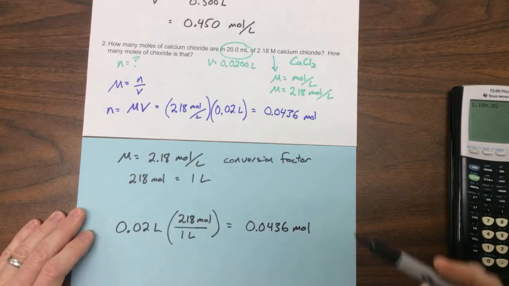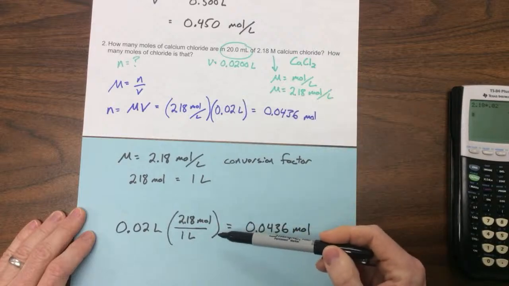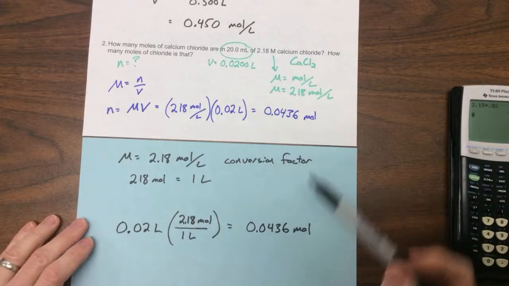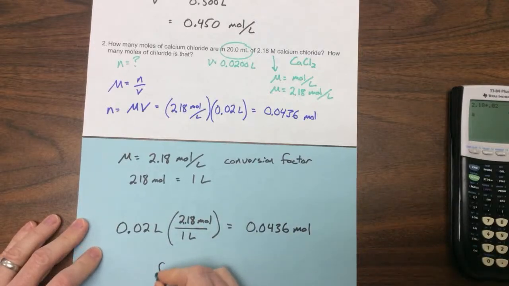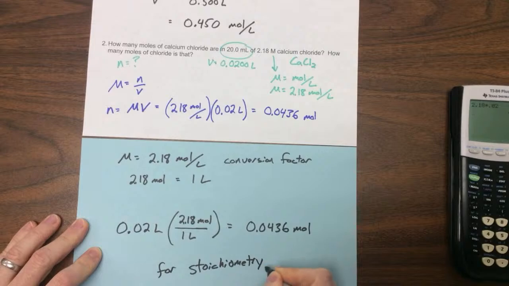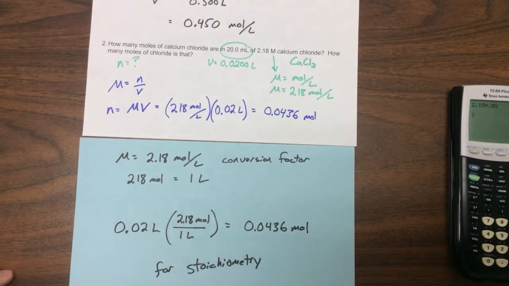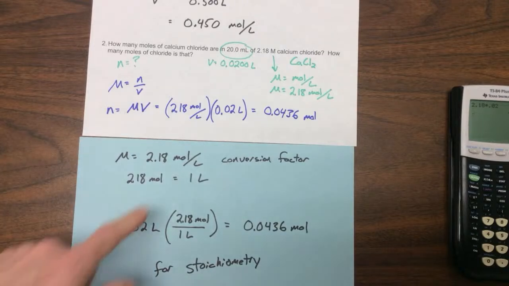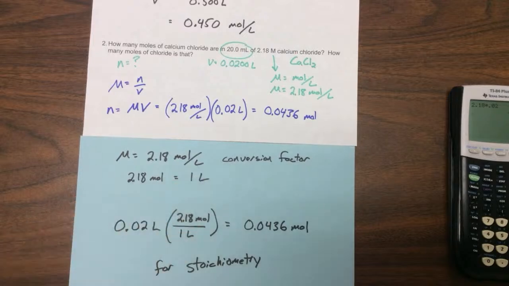But the method's a little bit different. In the first method, we used an equation, and in this method, we made the molarity into a conversion factor. Both ways are perfectly fine, but this way makes it a little bit easier for stoichiometry. It's going to make things a little bit nicer and neater when we solve stoichiometry problems. Like I said, both ways are perfectly acceptable. Obviously, the math is exactly the same, but I want you guys to start thinking about molarity also as a conversion factor between moles and liters. So, any questions so far?